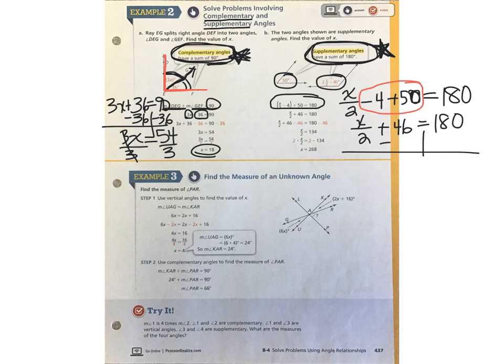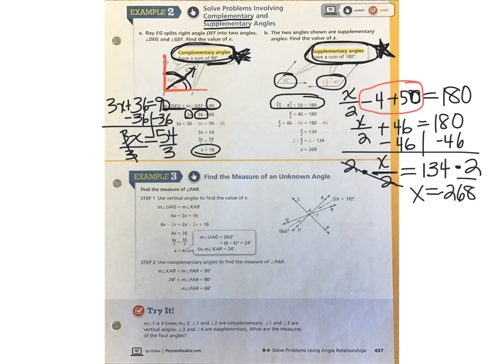Now we're going to subtract 46 from both sides to isolate the variable and get x divided by 2 by itself. And in this case, x divided by 2 equals 134. Now, you've got a division equation here, so to solve it, we need to multiply both sides by 2. And x has to be equal to 268.